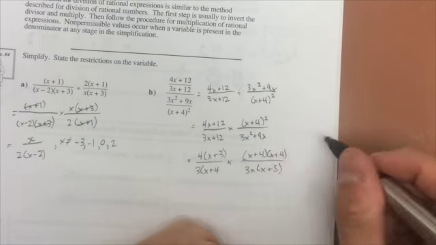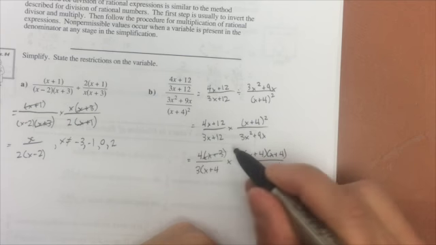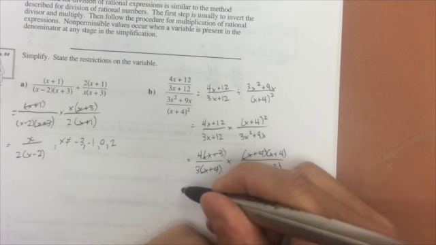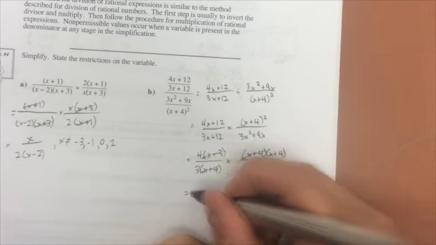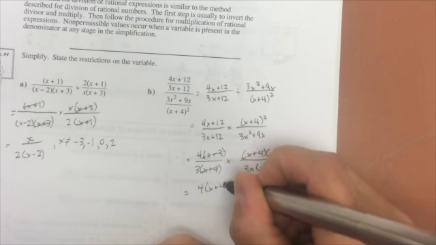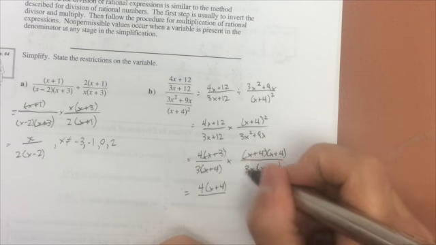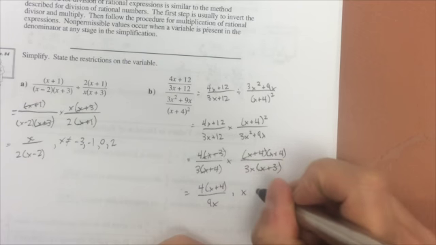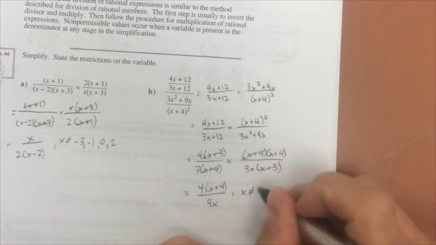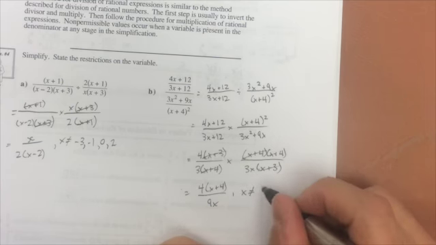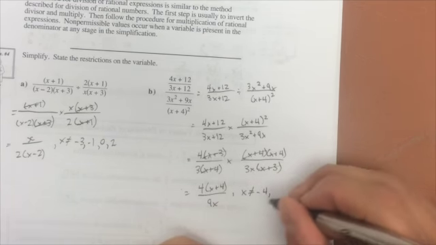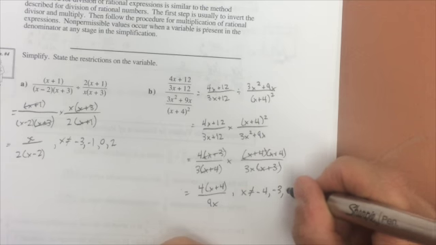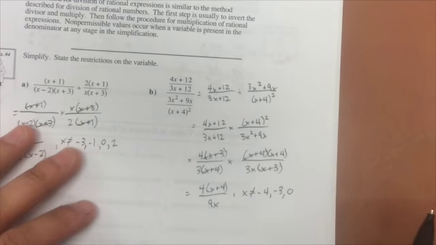Okay, so from here we can cancel out some of our terms. So x plus 3 and x plus 3, x plus 4 and one of these x plus 4s. And so what I'm going to be left with is 4 times x plus 4 over 3 times 3x, which is going to be 9x. And we say our restrictions, x cannot equal, well, we had 4 and 3 in our original equations, so that's negative 4 and negative 3 and 0. So those are all our restrictions on this particular question.